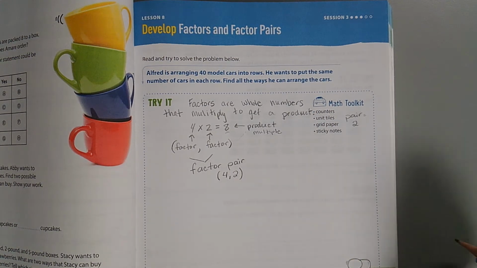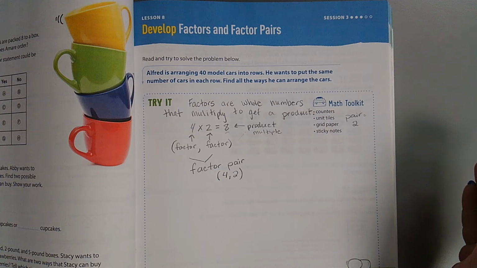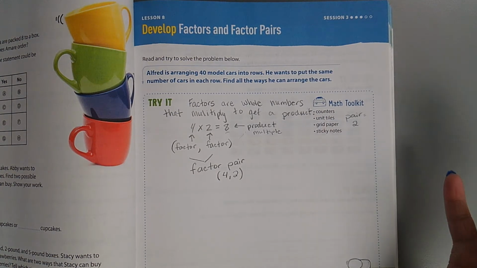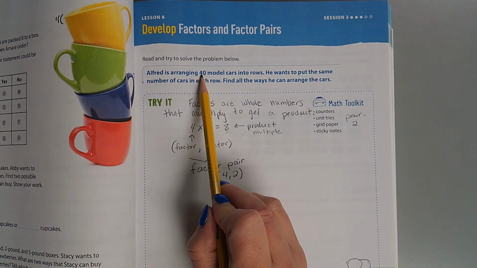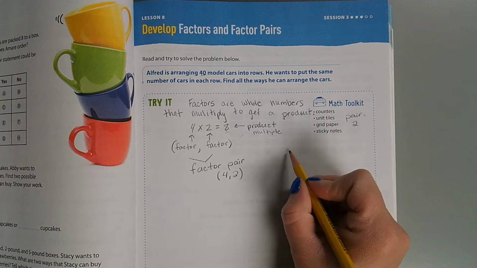Alfred is arranging 40 model cars into rows. He wants to put the same number of cars in each row. Find all the ways he can arrange the cars. So we know right away that we could do rows of 10 because it ends in a 0.